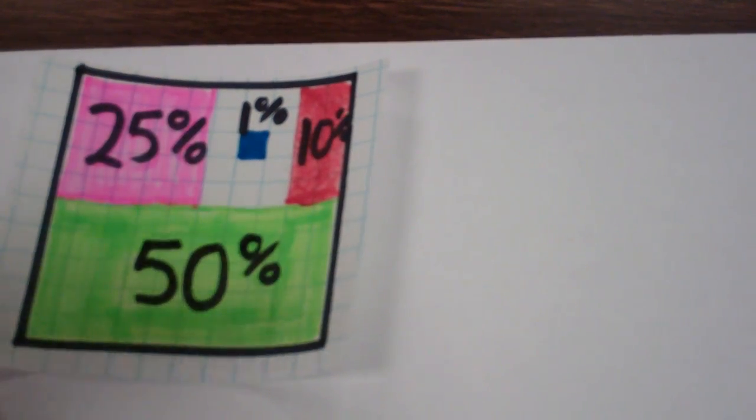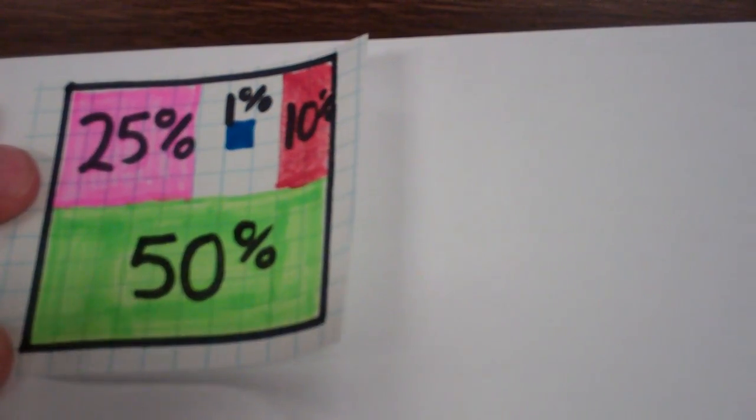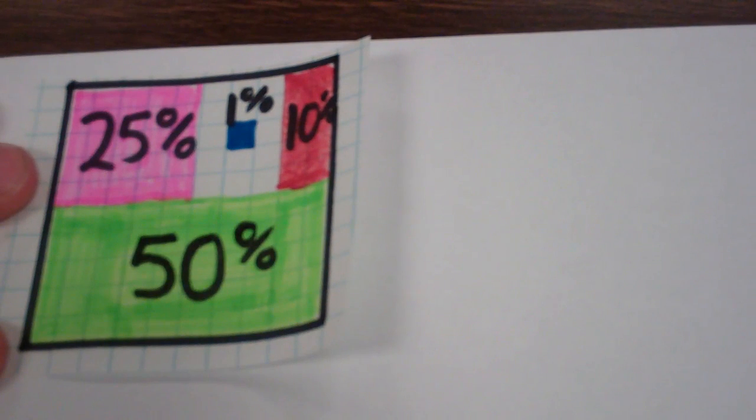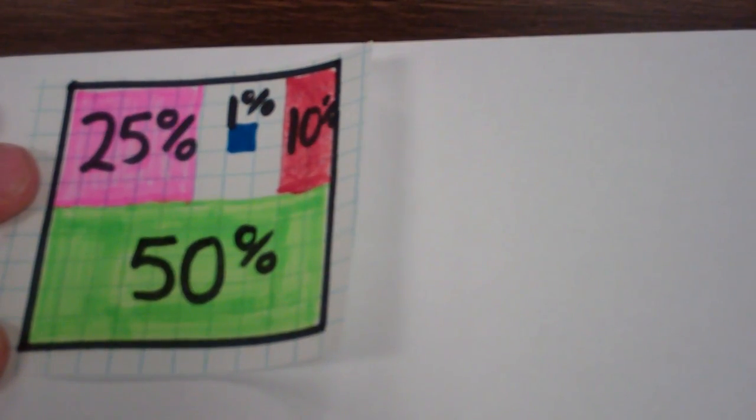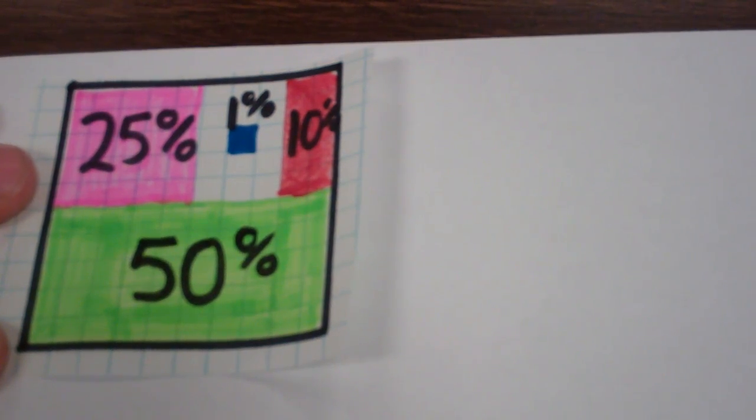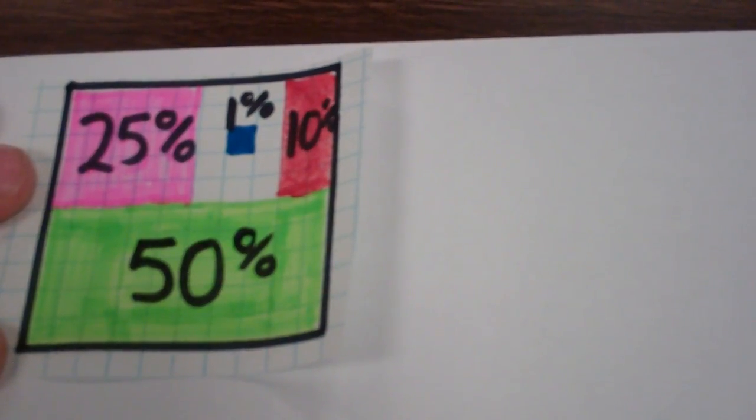If you look, there are 100 little squares inside this box. 25% of them are pink. That's a really nice one to know. It's 1/4 as a fraction. In the green there is 50%. That's 1/2 as a fraction. Over to the right in red, that's 10%, which is 1/10 as a fraction. And then the little blue one in the middle is 1%, which is, well, 1/100th as a fraction.